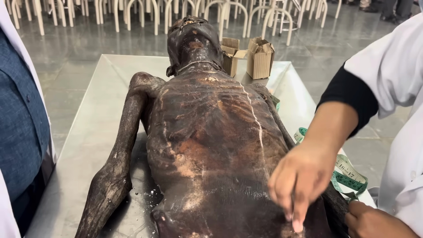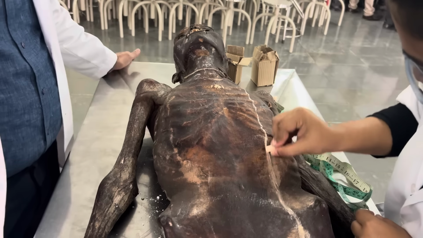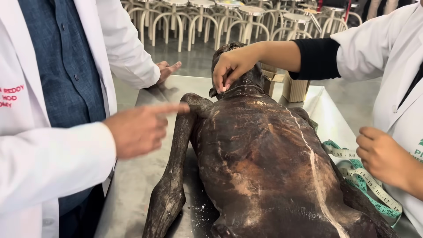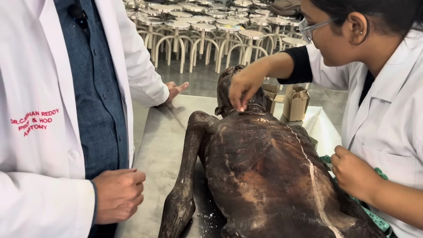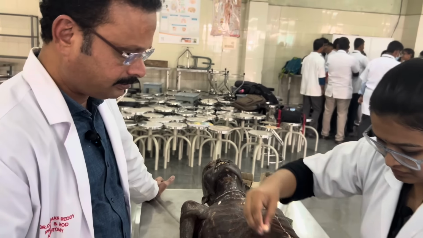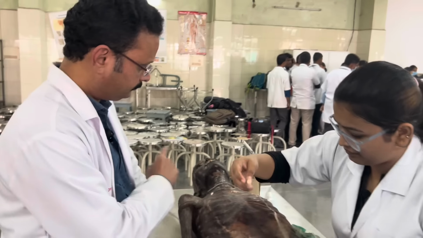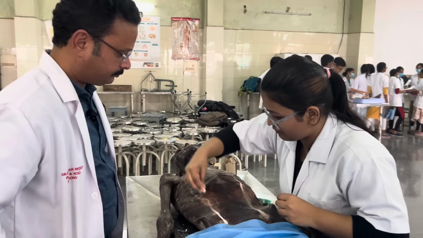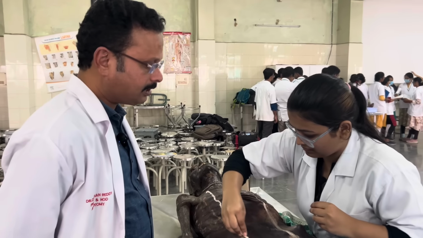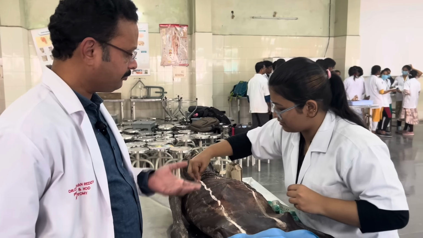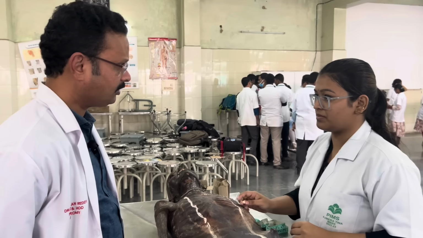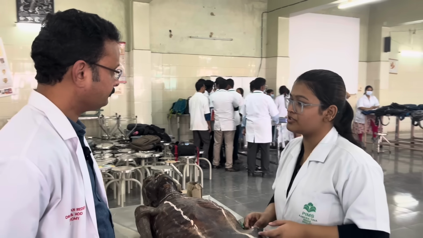lateral plane. Similarly, for the right, take the right mid clavicular point and the mid inguinal point. So these two are the lateral planes. How many horizontal planes do we have? Two: the transpyloric and the transtubercular.